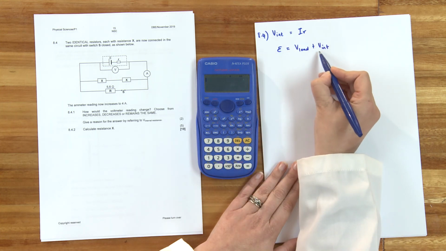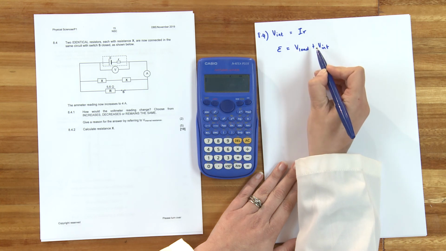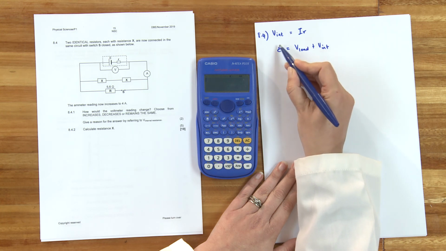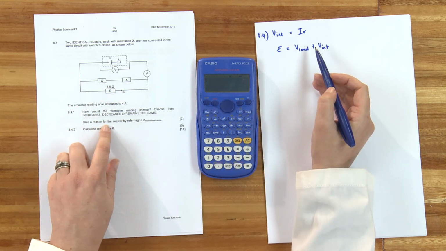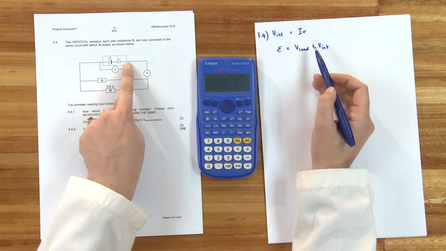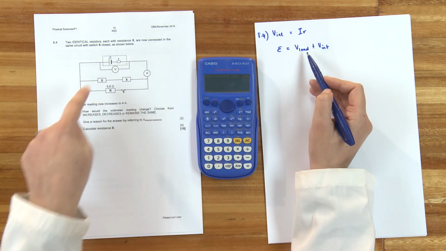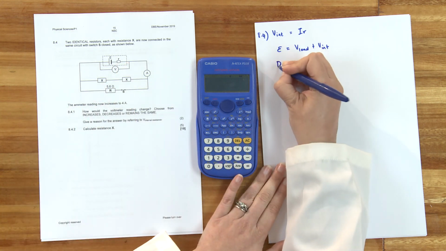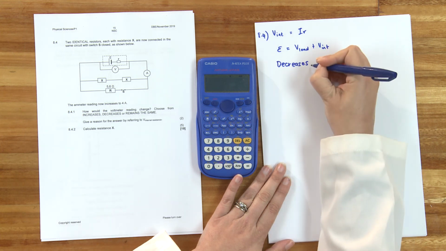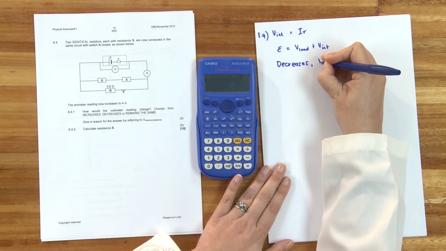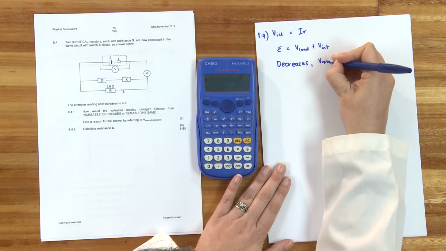If V internal is becoming bigger, V load must be becoming smaller because EMF is a constant. Remember that our voltmeter, when the switch is closed, is reading our V load. And so what happens? The V load decreases, and the reason is that V internal increases.